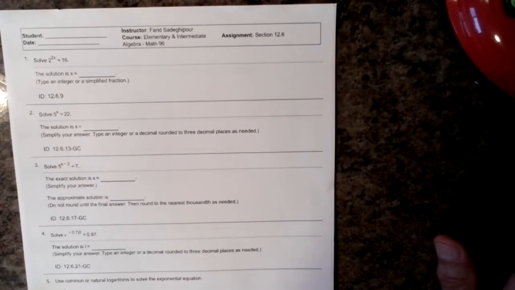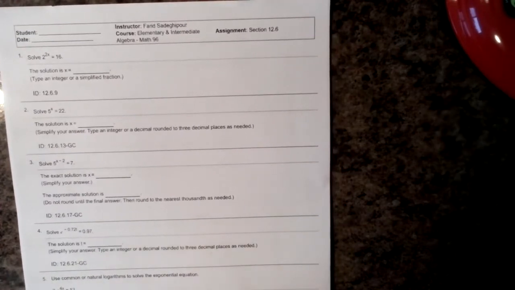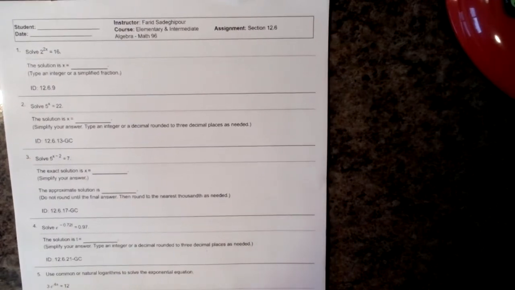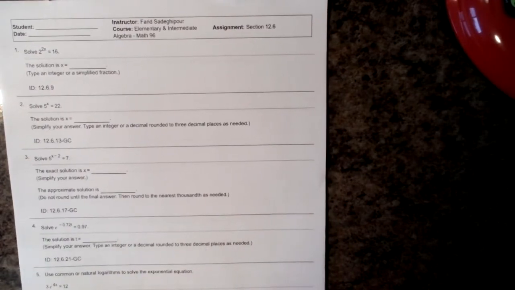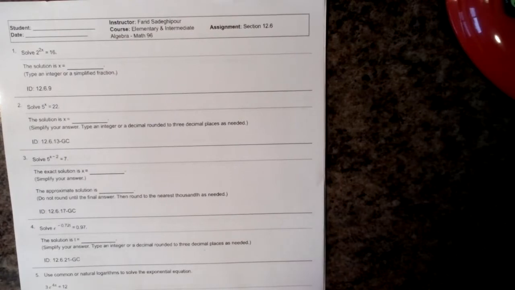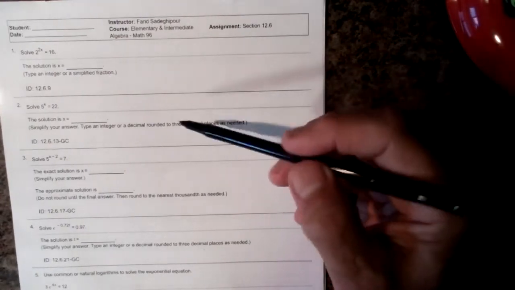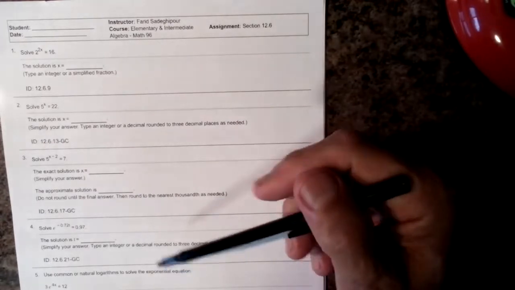Section 12.6, the last section of chapter 12. Here you see a bunch of log equations that we need to solve, and I have the solution for you. So the first several pages are a statement of the problems.